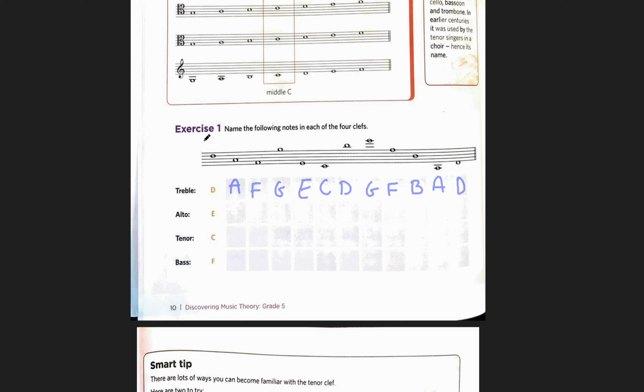So we're on the alto clef now, so the alto clef would be here as a line. It's the middle line. I'll just erase that quickly. So it's the middle line. So it'll be E. So it's basically just one note down from the treble. Sorry, not one note down, one note up.